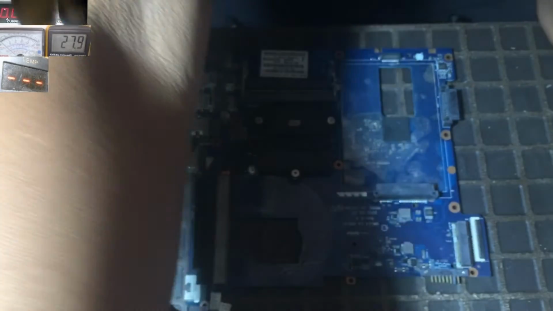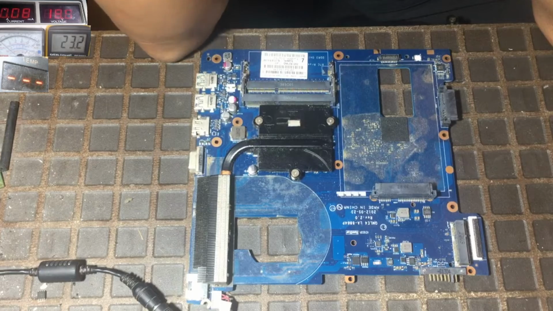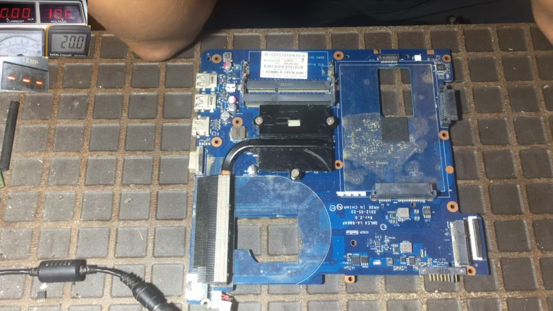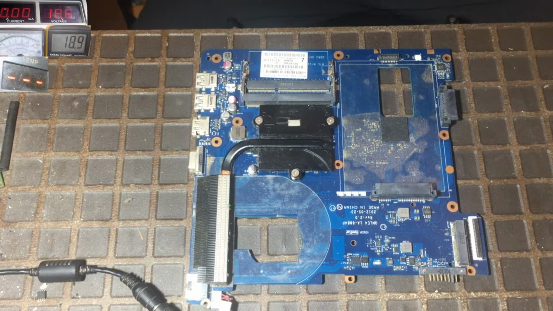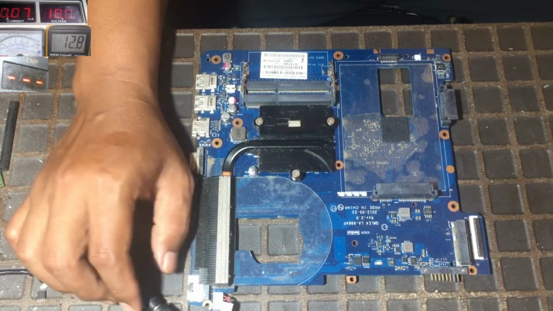Okay, the voltage is fluctuating. Also the ampere value goes up and down. Okay, and let's analyze this motherboard. What is the problem source? Maybe a component that is broken in this motherboard.